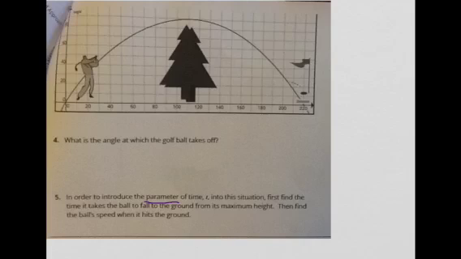The first thing we're going to look at is finding the time it takes the ball to fall to the ground from its maximum height. So we're going to need to know what that maximum height is, which is 90 feet, our max height.